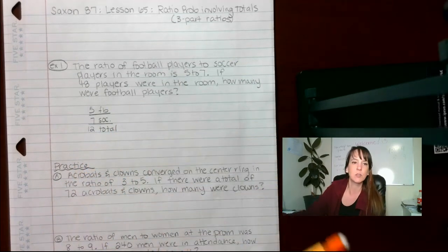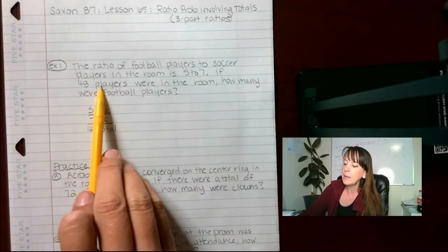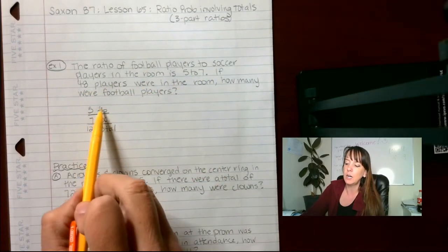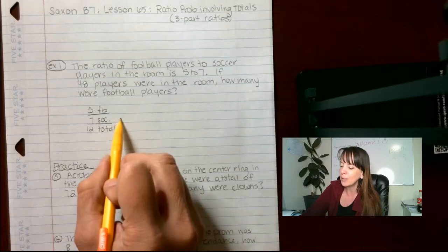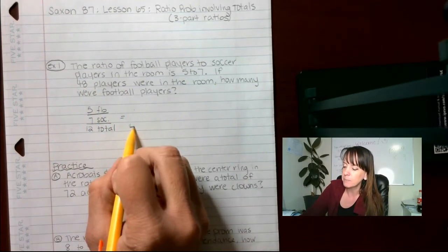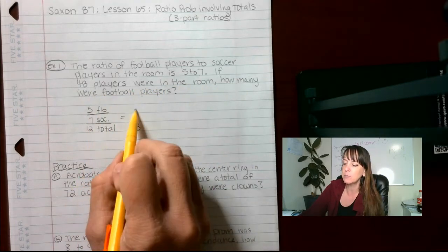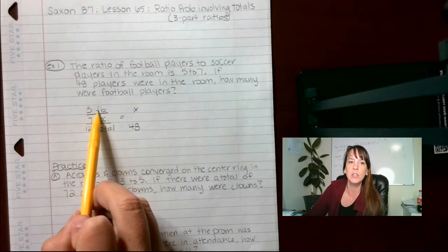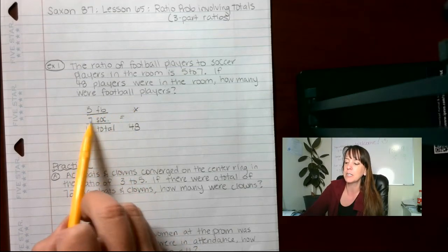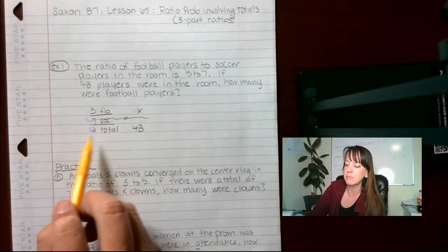So we got this three-part ratio, as I'm saying. So if 48 players were in the room, so this is our ratio, but then we've got to compare it to something. So that is 48 players. That's going to be our total down here. So 48 players in the room. How many were football players? Well, let's let X equal football players. Now notice I'm lining those all up. Football goes here, soccer goes here, total goes here. Really, I don't even need the soccer ones. That was just to give me my total.